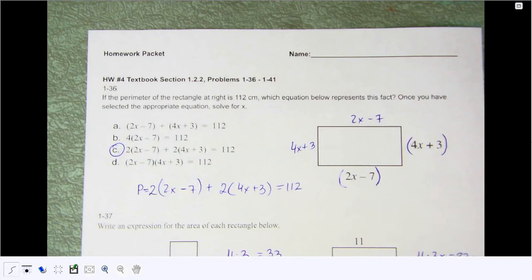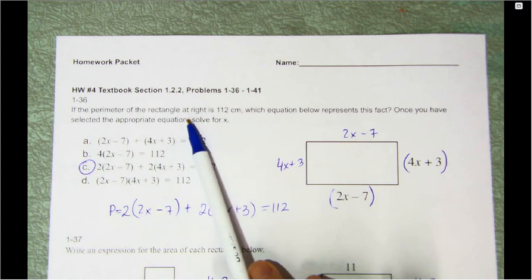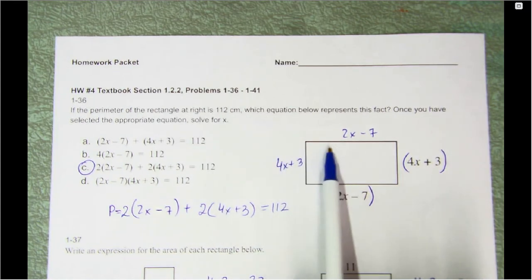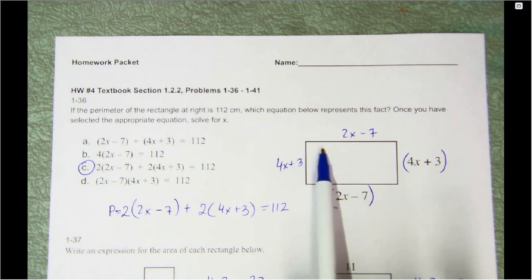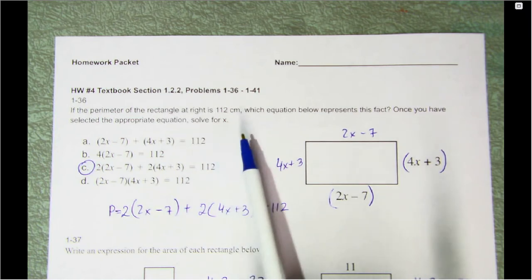Okay, homework 4. The first one is asking you the perimeter of the rectangle at the right is 112 centimeters. And they're asking you which one represents the equation for it. They ask you also to solve for x.